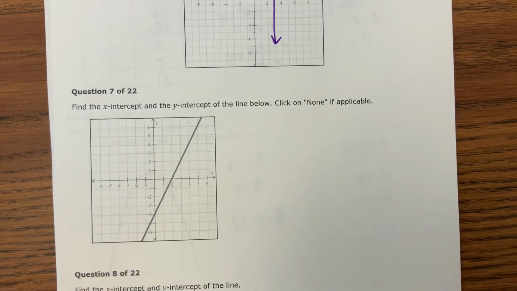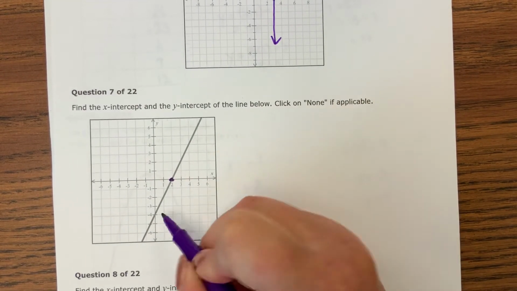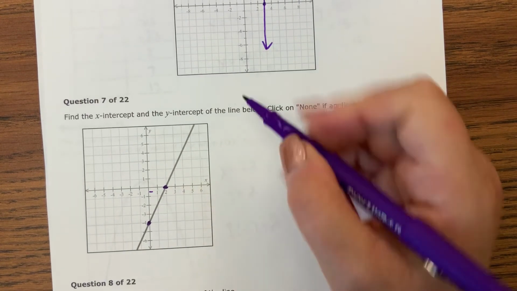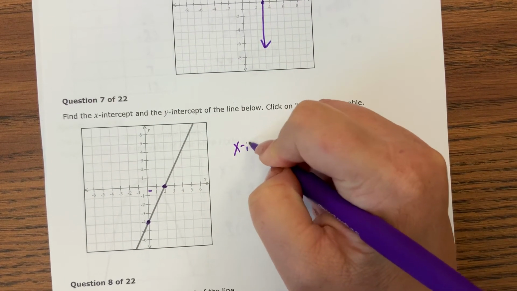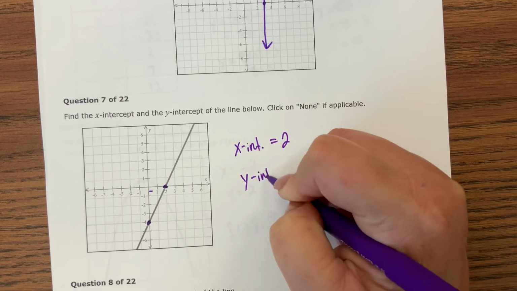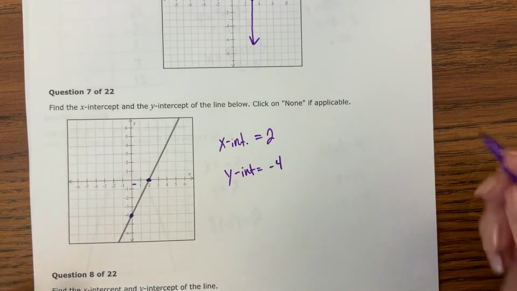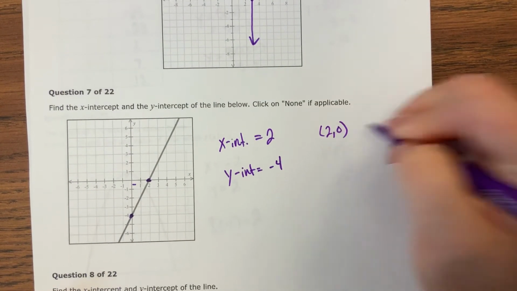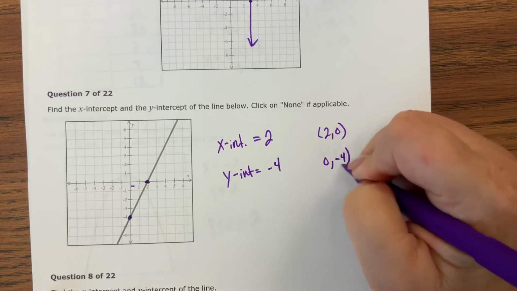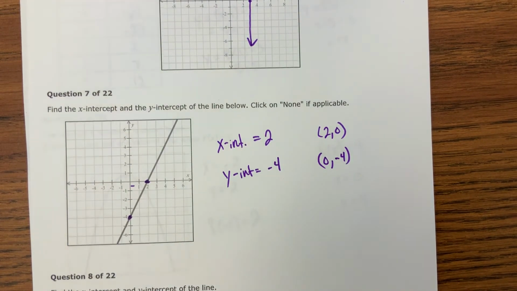So that's just simply what they're called. The x-intercept is where the line crosses the x-axis. The y-intercept is where the line crosses the y-axis. So this one crosses at 2. So the x-intercept, I'm going to abbreviate, is 2. The y-intercept on that graph is -4. If we need it written as an ordered pair, 2, 0 would be the x-intercept. 0, -4 would be the y-intercept, is how you would answer those if they want it in an ordered pair form.